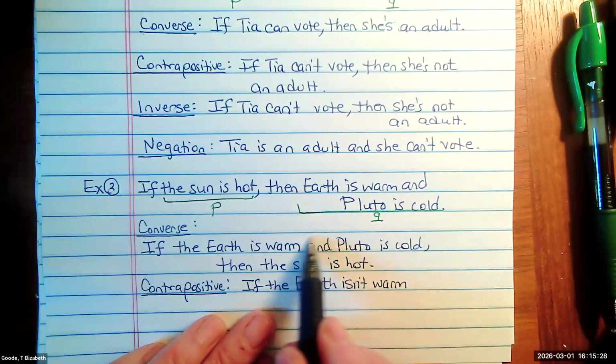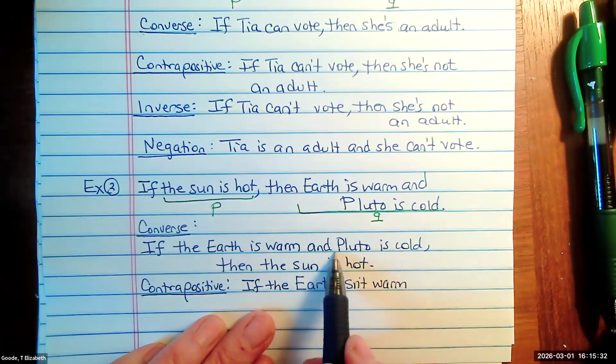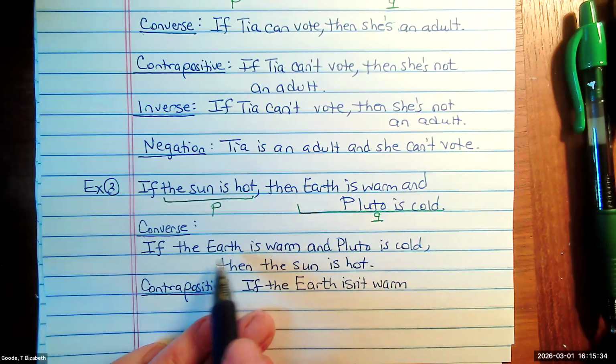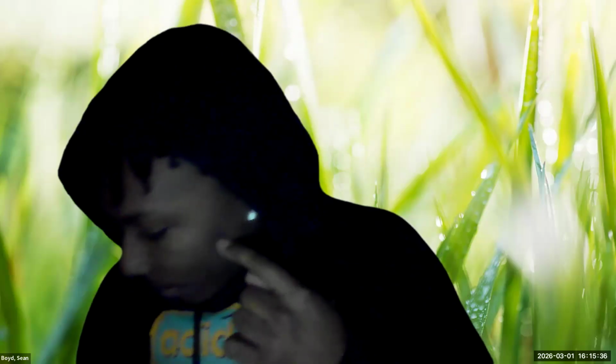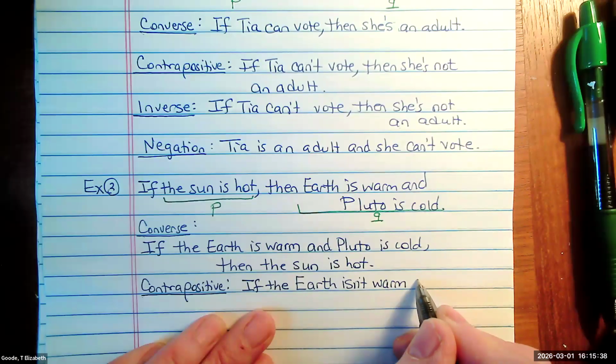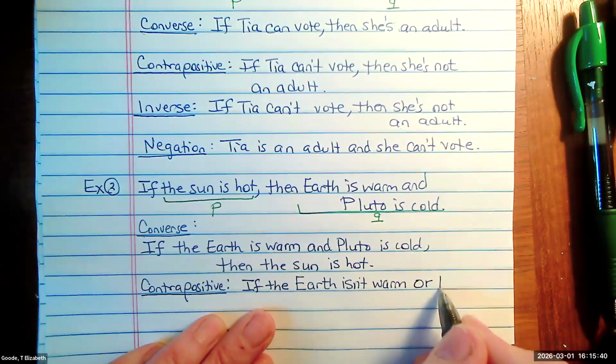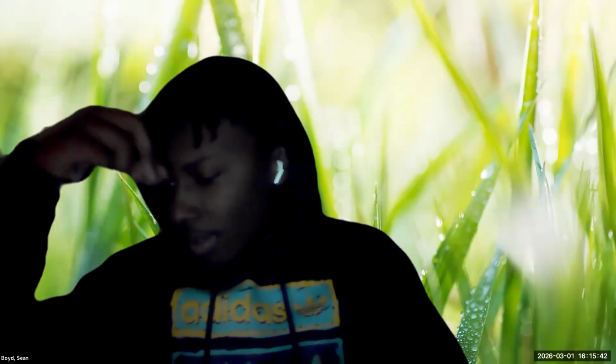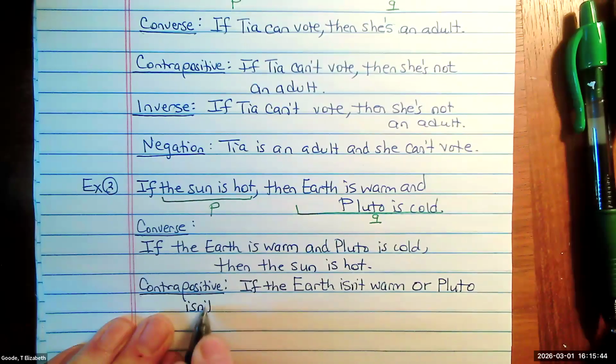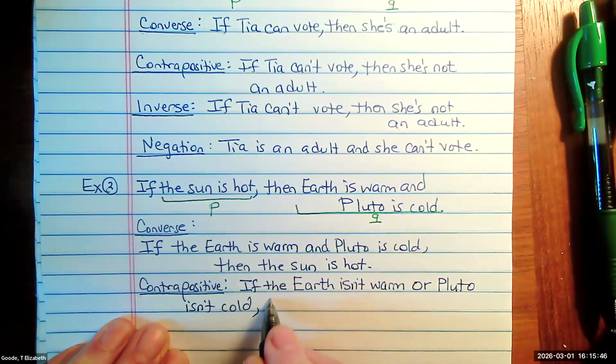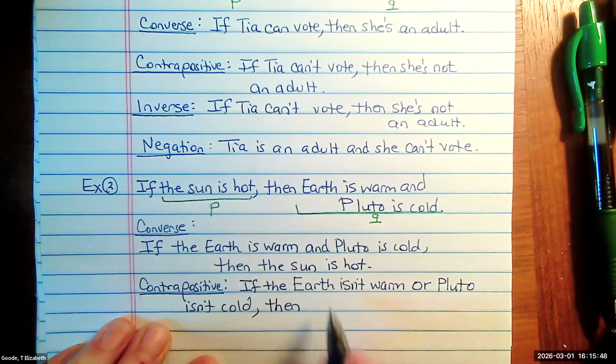And Pluto isn't cold, then the sun isn't hot. When we negate an and, we have to use De Morgan's law. What happens to the and in the negation? It gets reversed. Okay. Yep. All right, if the earth isn't warm or Pluto isn't cold, then the sun isn't hot. Okay.